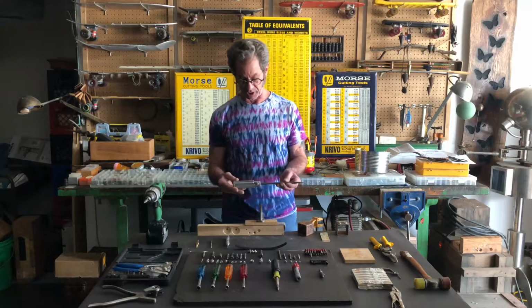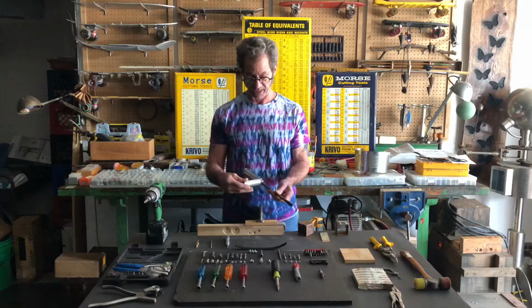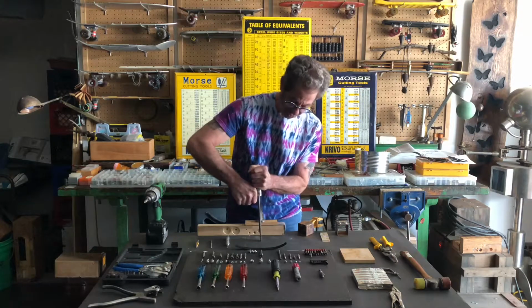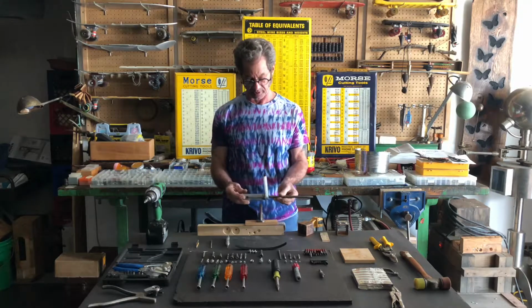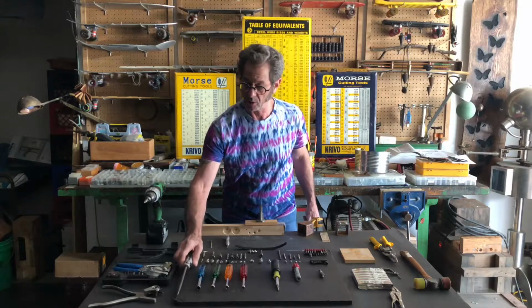And just because I'm such a tool geek, I had to share this with you. This is a particularly unique screwdriver that I found that has a handle that comes off the side of it to give you additional leverage when you're driving large screws. And that to me is a thing of beauty.